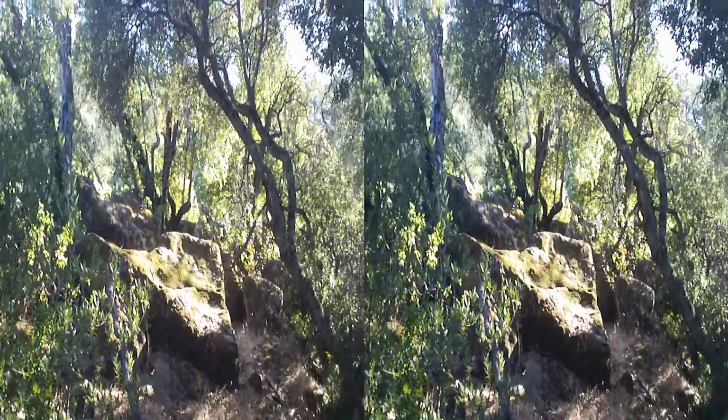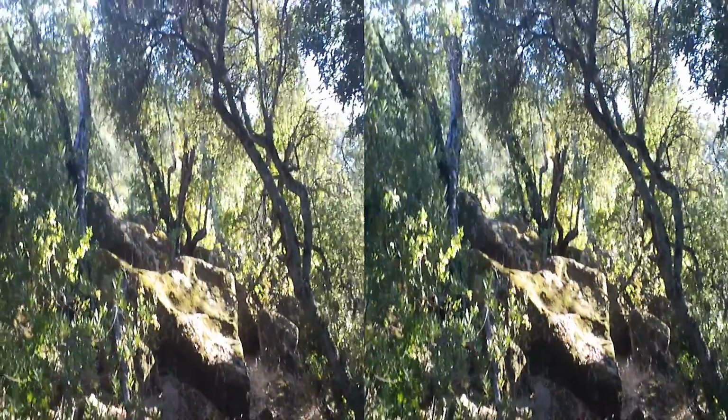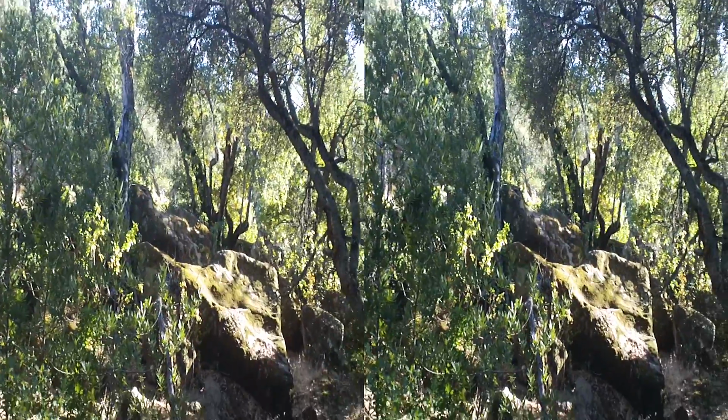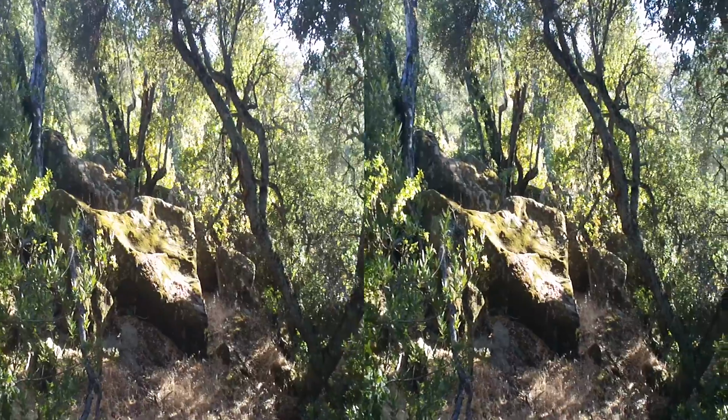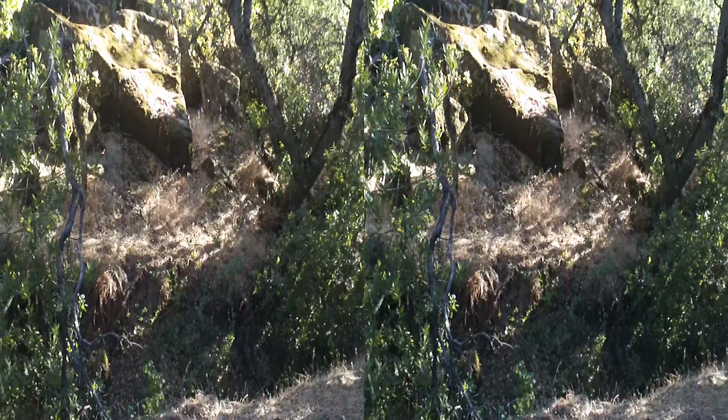Hey, here's a view of this that you might like. Hey, you want the photo of where the grinding holes are, of why you might hang here? Right there.